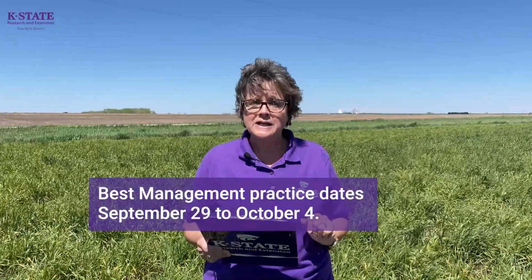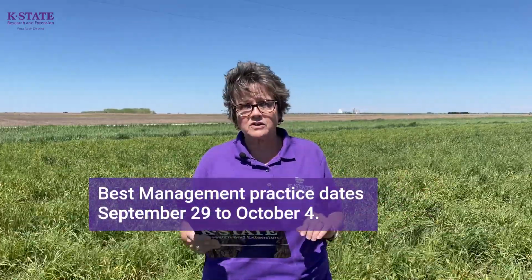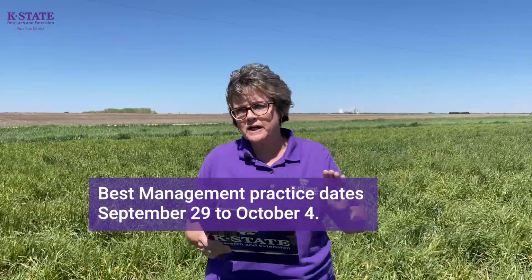Another thing you can do this next fall is to avoid early planting. So remember those best management practice dates? It used to be called the Hessian fly free date. In north central Kansas here, it goes from September 29th to October 4th, kind of depending on where you are.